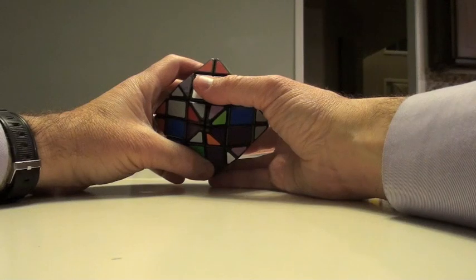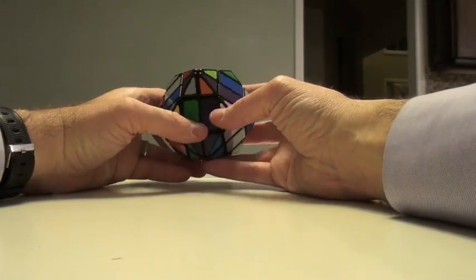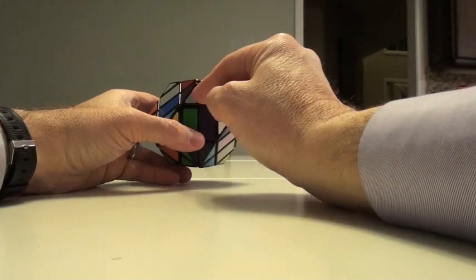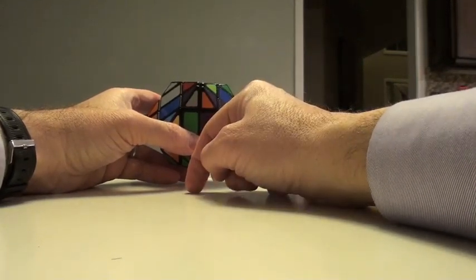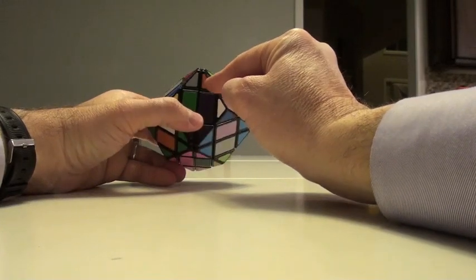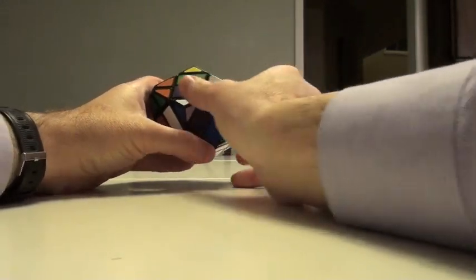So here's the first step. What you want to do as part of the strategy is try to get one down here that's supposed to be one solid side. Okay, so I can see the burgundy one over here, and I know that the burgundy one is supposed to be on the bottom.